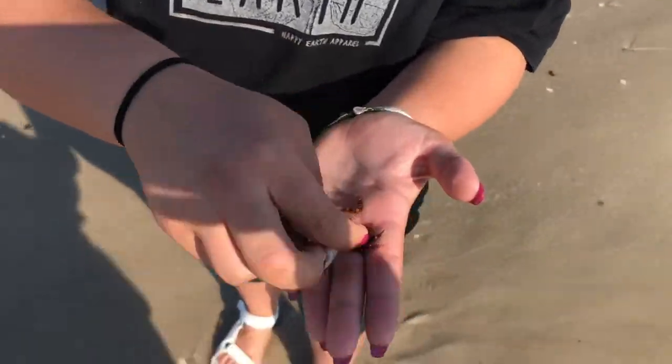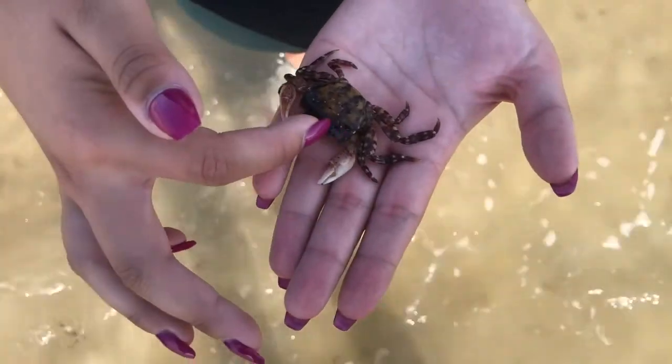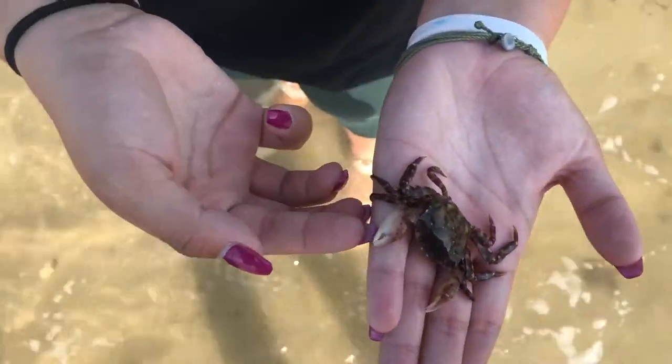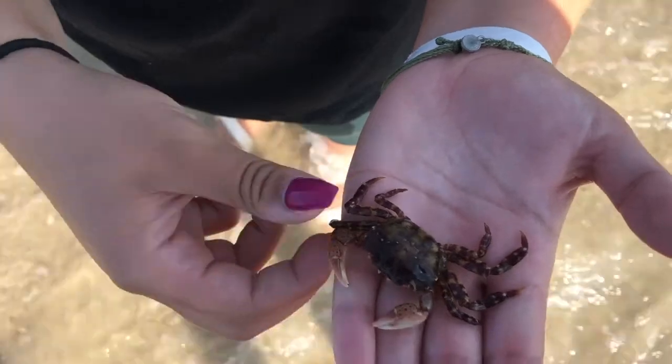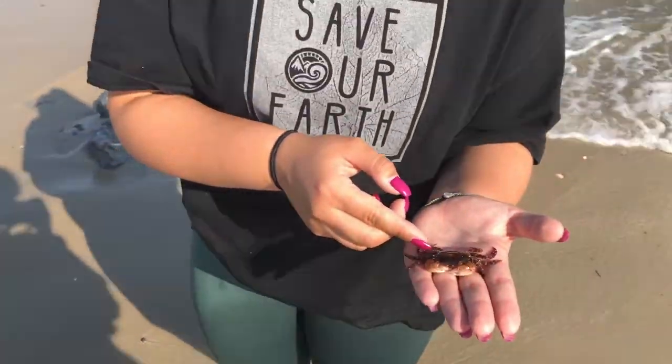This is the Asian shore crab. These crabs originated from New Jersey. They were found in Cape May County. As you can see, they have more of a square shape, and they have some thick claws. They also range from anywhere from Russia to Hong Kong along the coast.